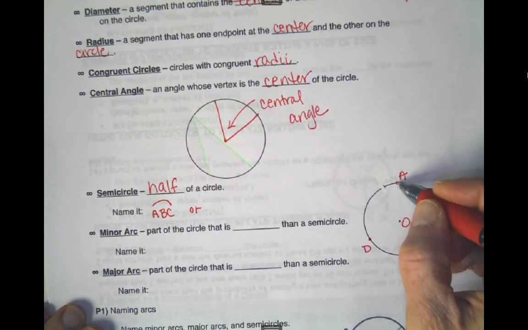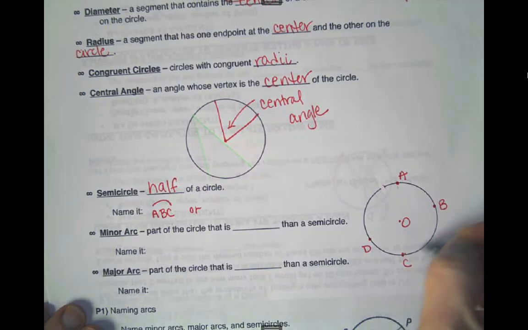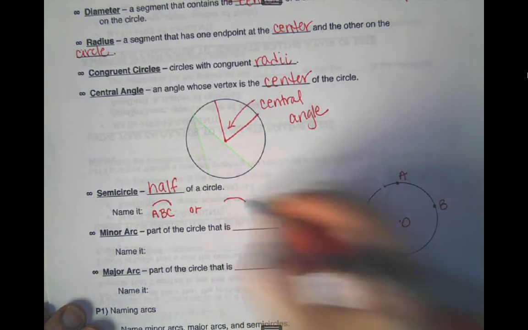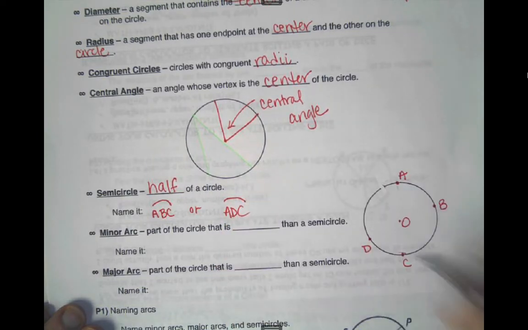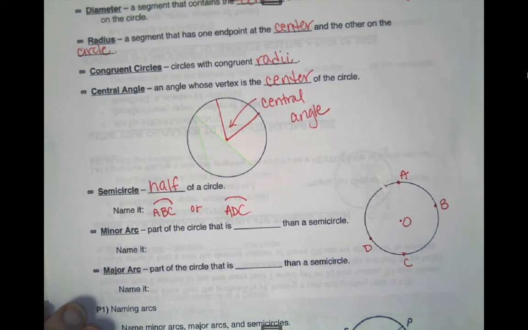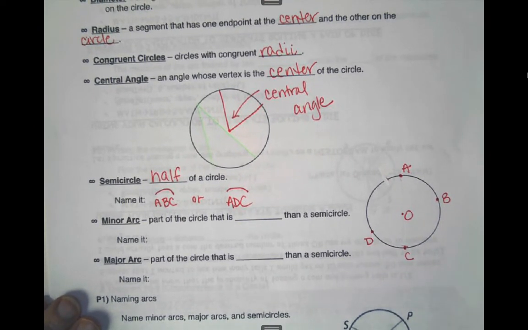So if I'm talking about arc ABC, I'm talking about this semicircle right here. If I go ADC, I'm talking about this semicircle here, okay? So you could use 2 or 3 letters when you're naming these arcs. But you probably want to use that third letter if you need to figure out what direction you're going in.